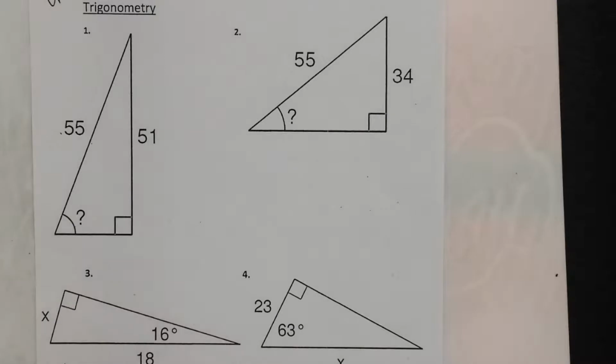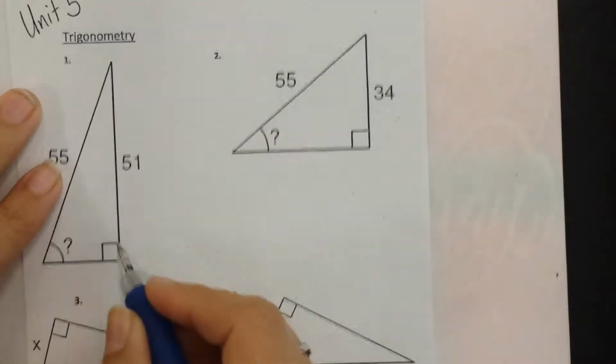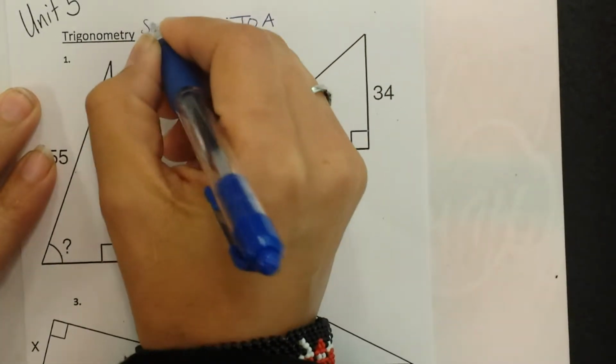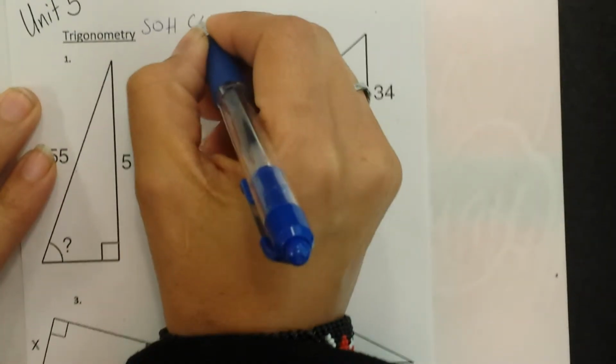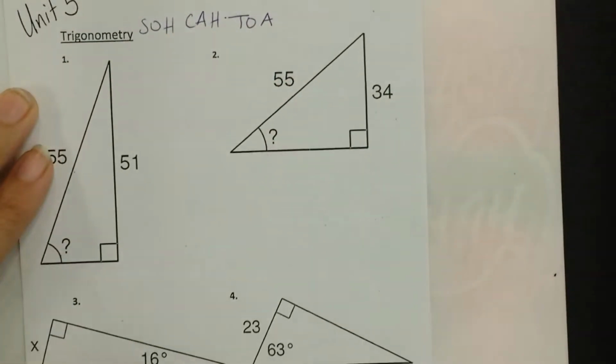All right, we're going to take a look at trigonometry. Now that we know how to label our triangles and set up our ratios, it's going to be quite easy to actually solve problems. Trigonometry, you need to know: 3 old angels sitting on high, chatting about heaven.